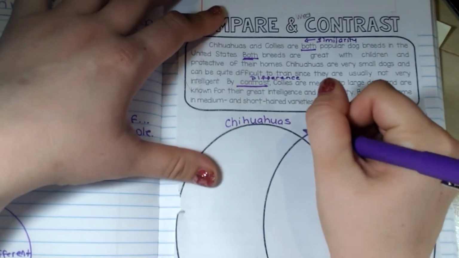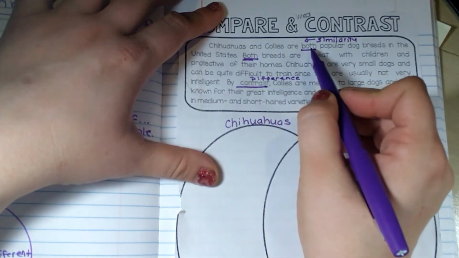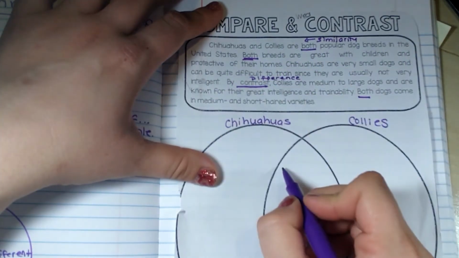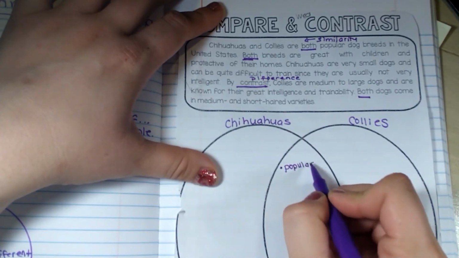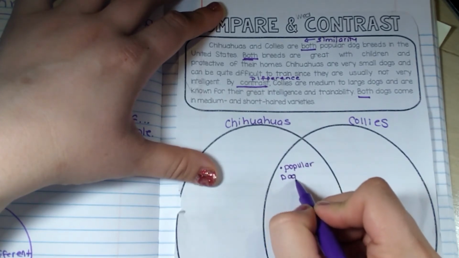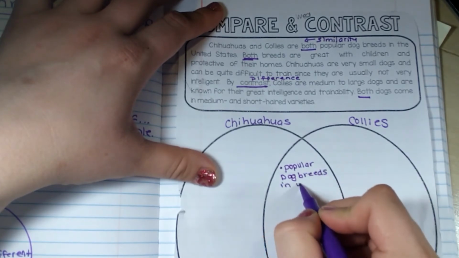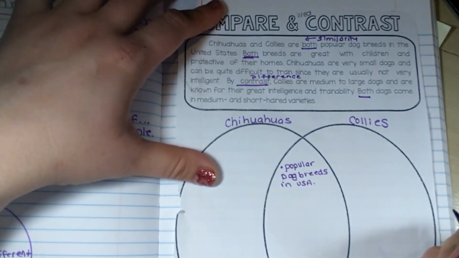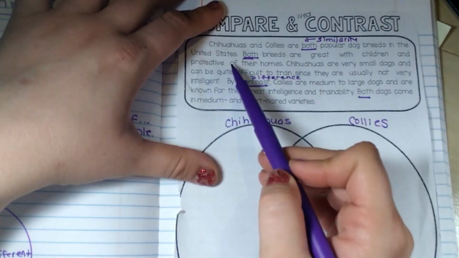Okay, so now I'm going to go back and I'm going to write and fill it in here. What do they have in common here? I'm going to reread. Chihuahuas and Collies are both popular dog breeds in the United States. So I'm going to write popular dog breed in the U.S. Okay. Both breeds are great with children and protective of their homes.